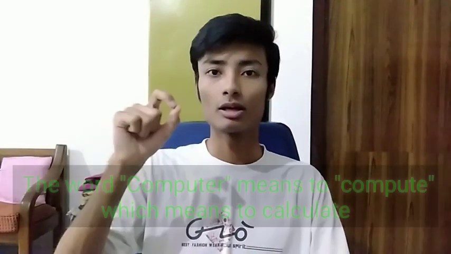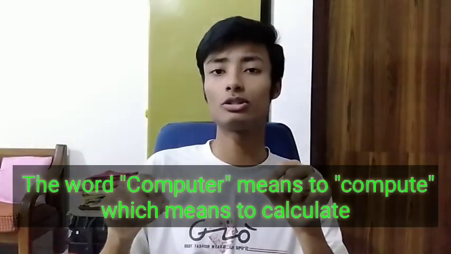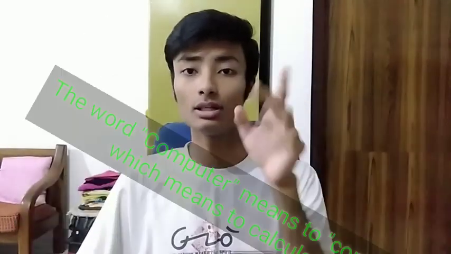You might think that this is not really true, but yeah, the weighing machine that we use to weigh things is even a computer, because the word compute means to calculate, right? And even the clinical thermometer that we use, remember that? That's even a computer, because it calculates your temperature.